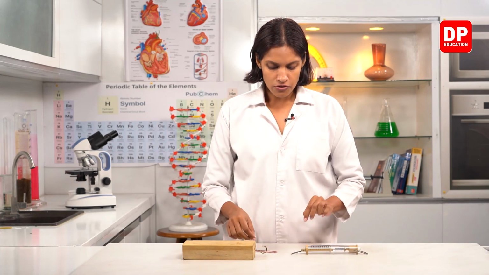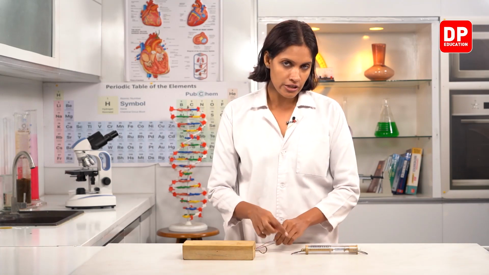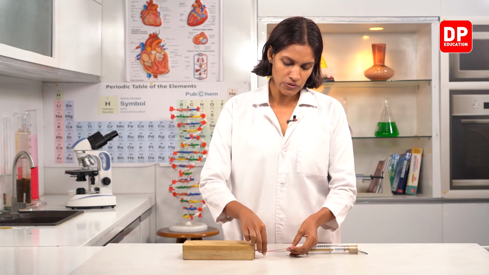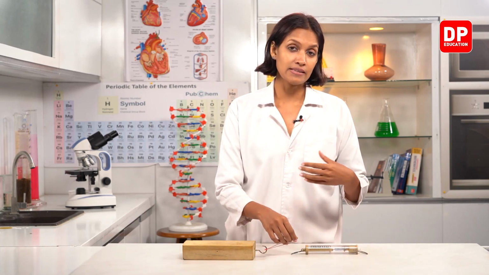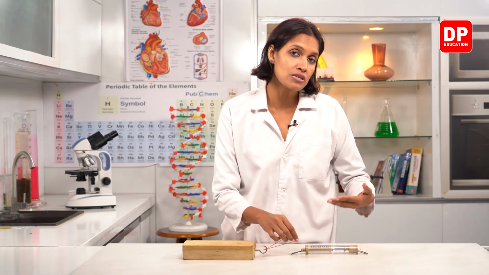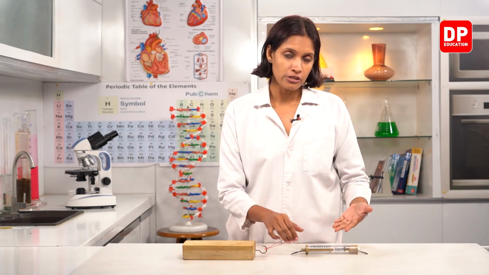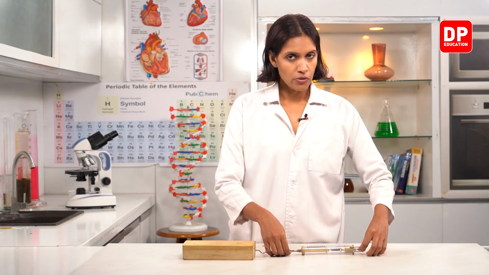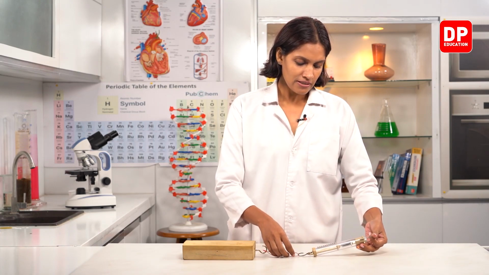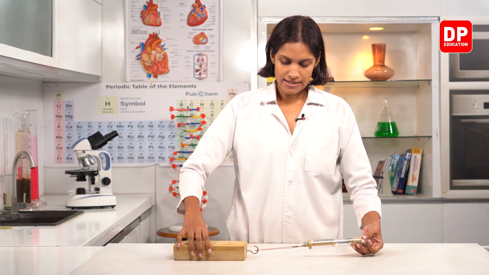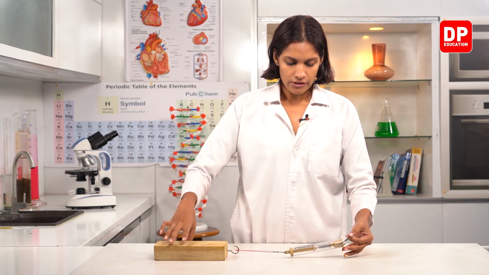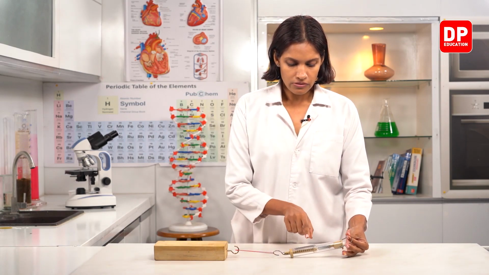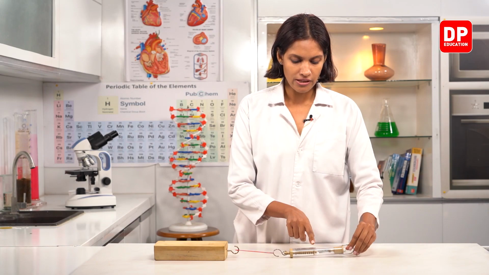I can pull this wooden block using this hook or I can push it from this side. Okay, children? So first of all, I am going to pull this wooden block using this Newton spring balance. In that way, we can measure the force applied in order to pull this wooden block. Right. So now you all are familiar with Newton spring balances like this. So observe carefully. Look at the Newton side.